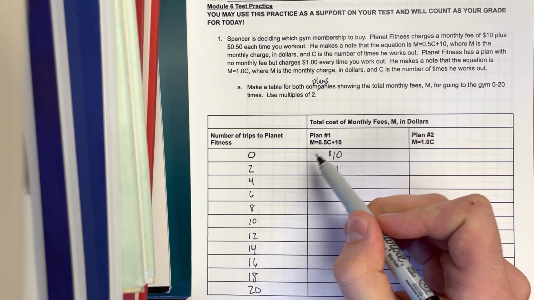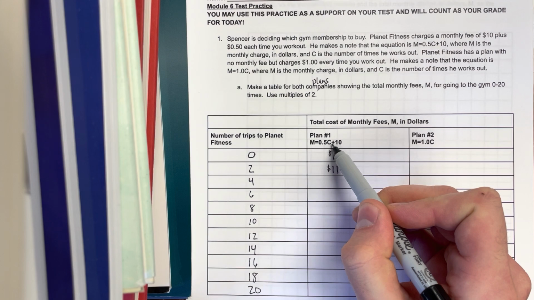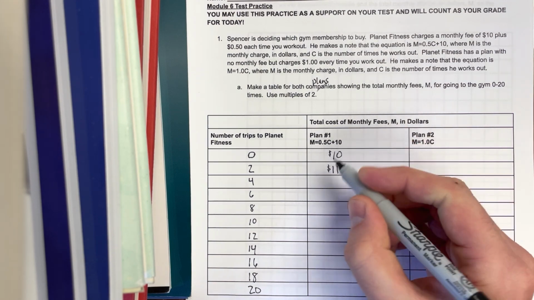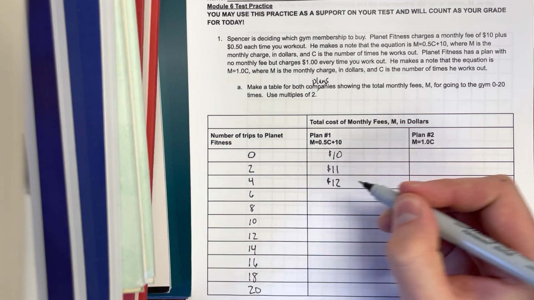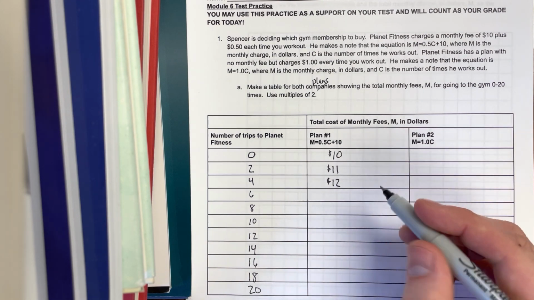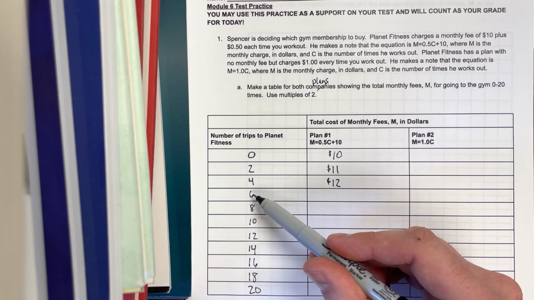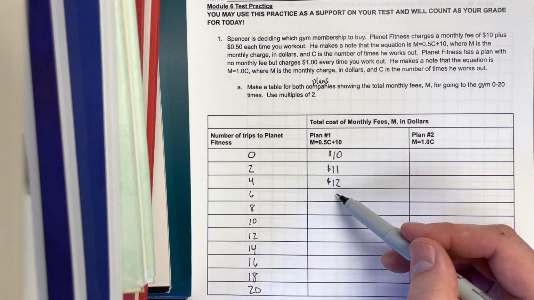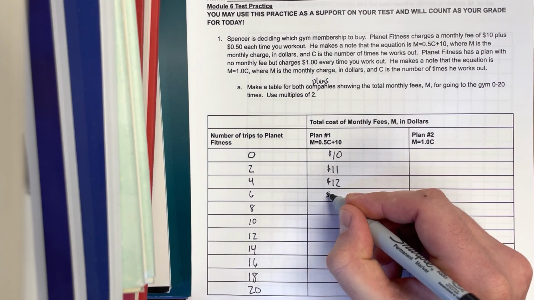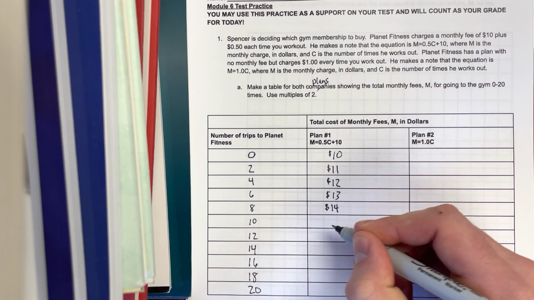If we put 4 in for C, we do 0.5 times 4, and you can do this on your calculator. You get 2 plus 10, that equals 12. If we continue with this same method all the way down, you notice that for every 2 times you go to Planet Fitness, it adds $1 to your plan. I'm going to complete my chart now, and you should do the same.